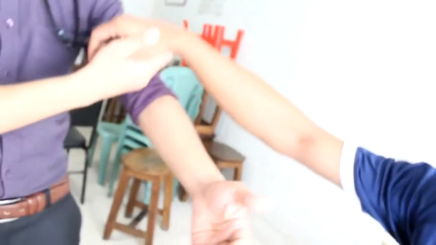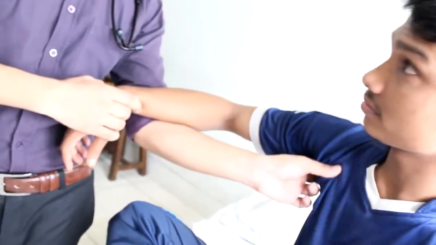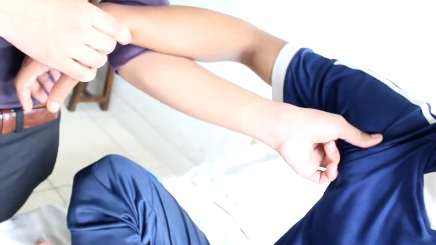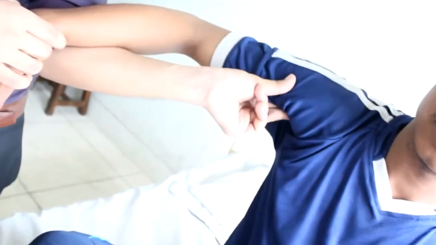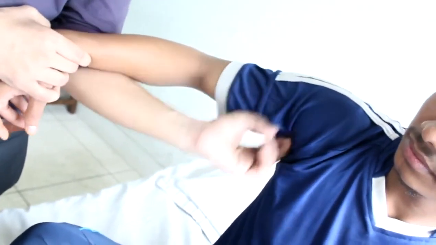In the axillary lymph nodes, we have five groups. Just put your hand here and examine the five groups of lymph nodes: anterior, apical, lateral, central.